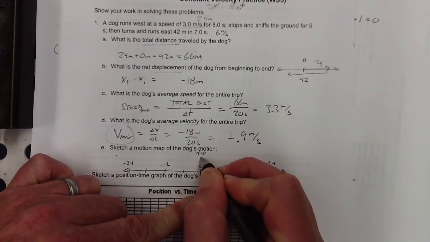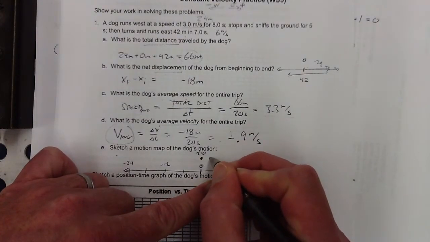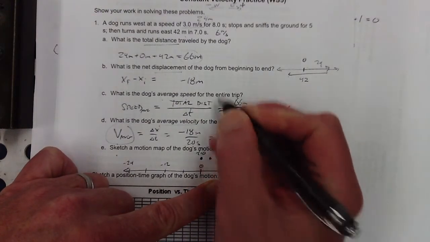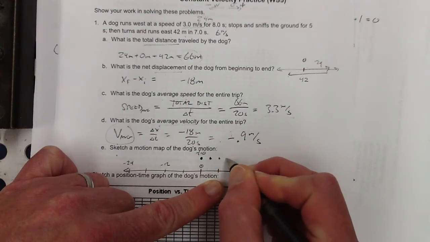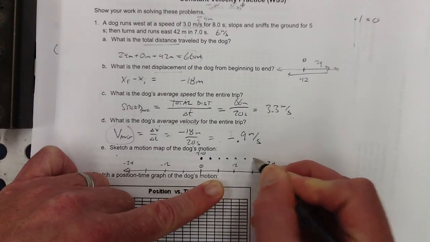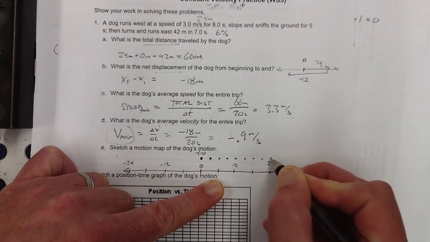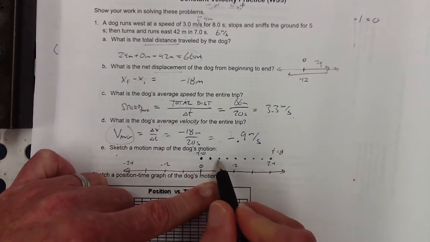And then doggy's going to go every second. Doggy's going to go 3 meters for 8 seconds. So there's 1, 2, 3, 4, 5, 6, 7, 8. And there he is at time 8. It's time 1, time 2, time 3.